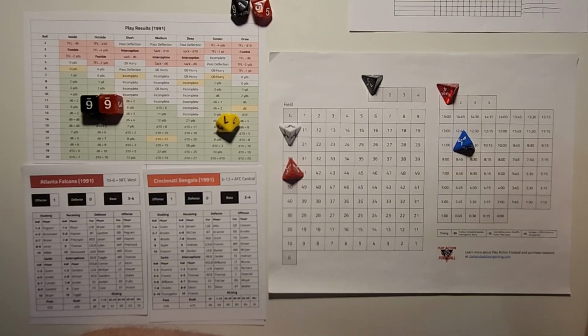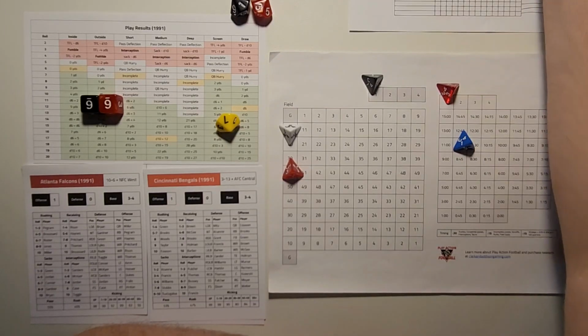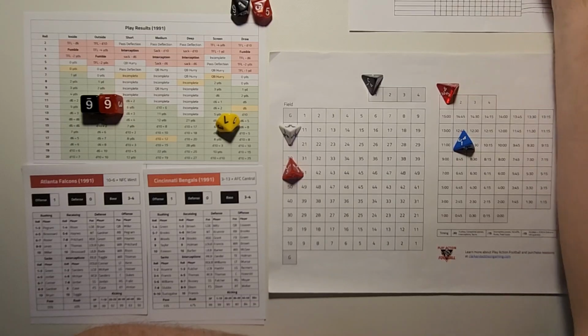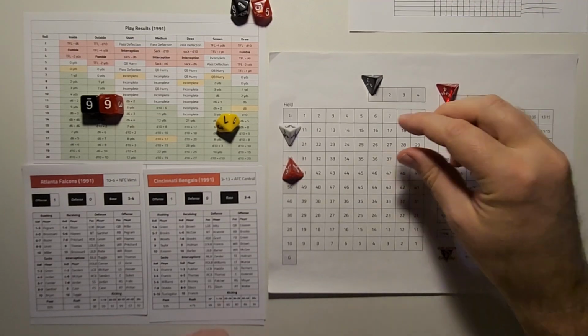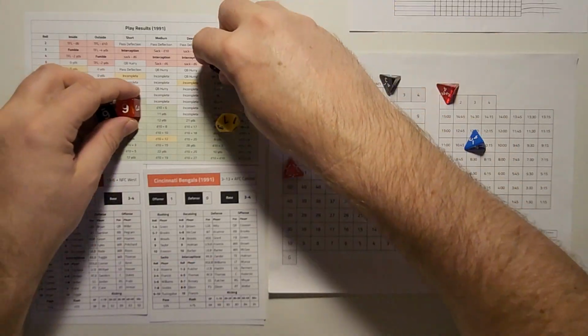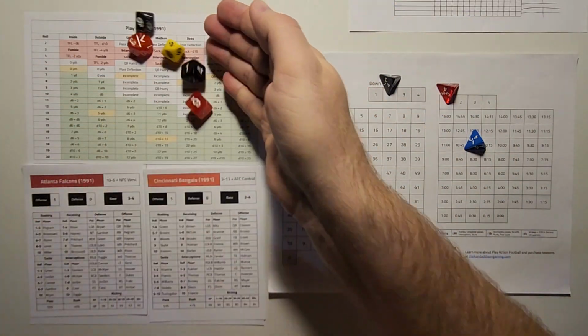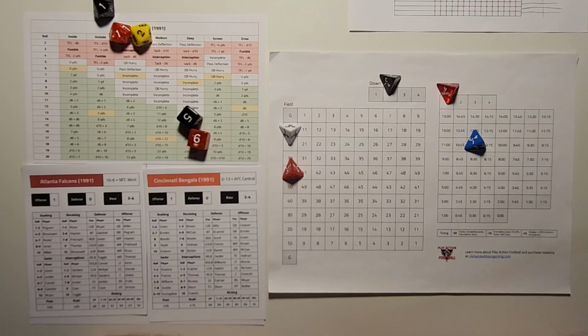And so the pass is deflected at the line. It was intended for Pritchard. So that'll be an incompletion. Pritchard having a pretty good game, but Jim Miller and the offense sort of struggling here after the first quarter, after the first drive.